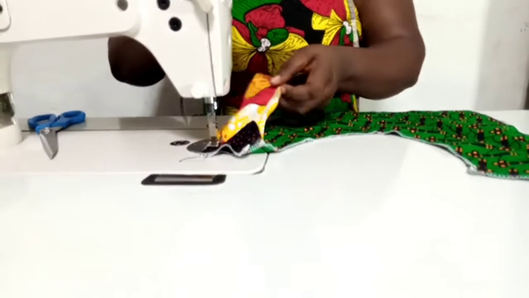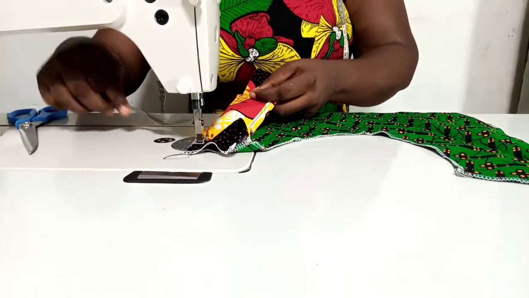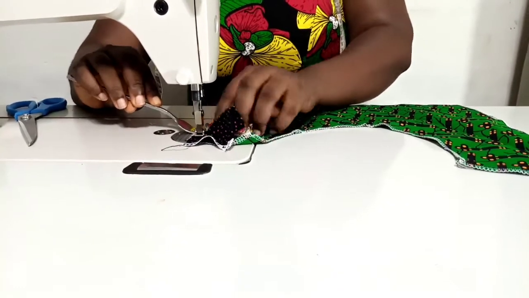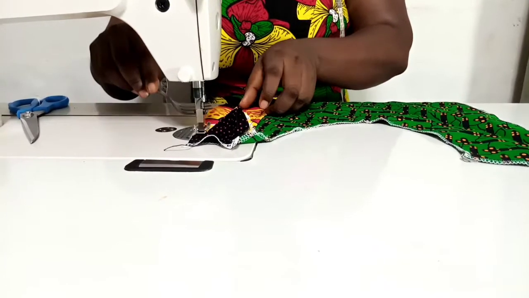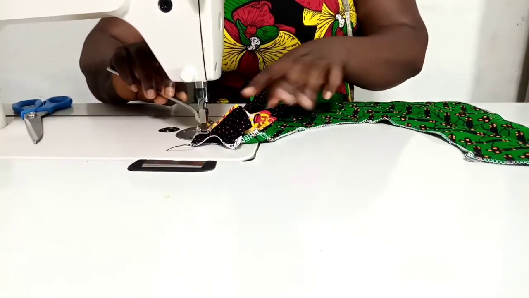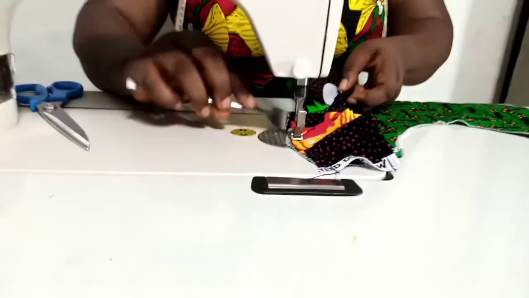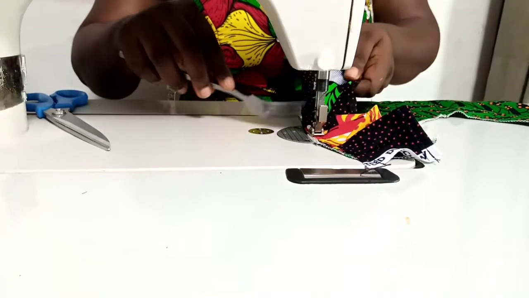So this is what I'm going to do. I'm just going to use my fork here, then make a pleat from that. Then I'll go further. So what this is going to do is give me very even pleats, properly arranged.